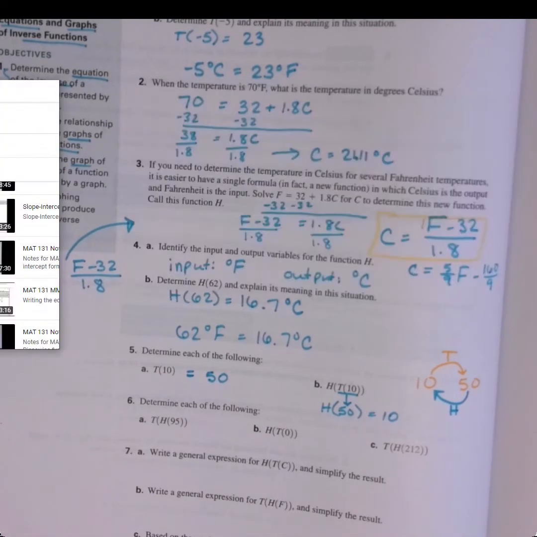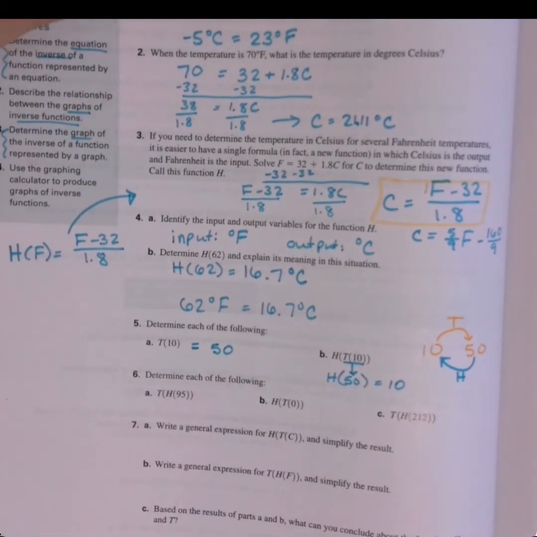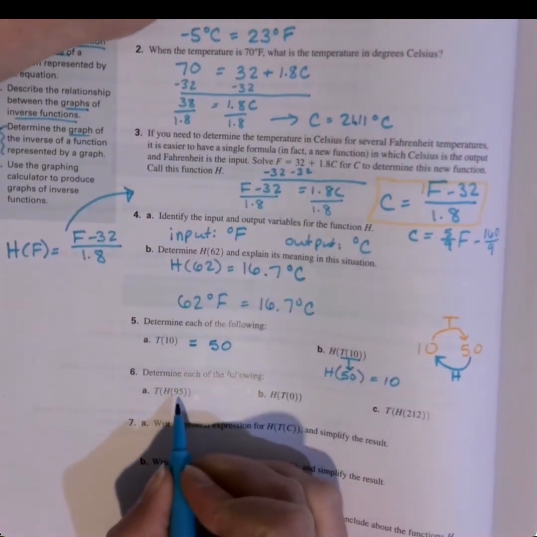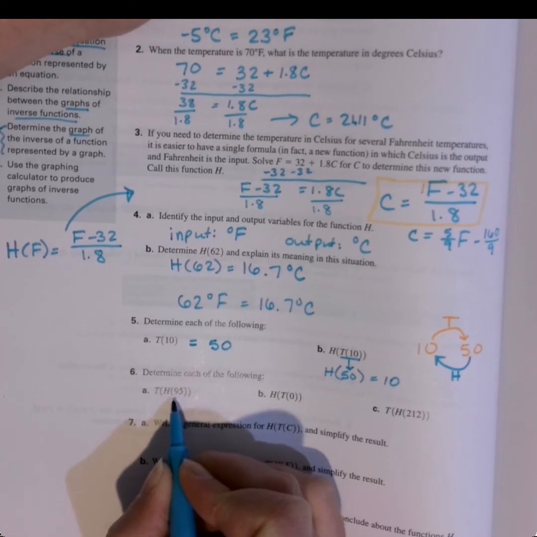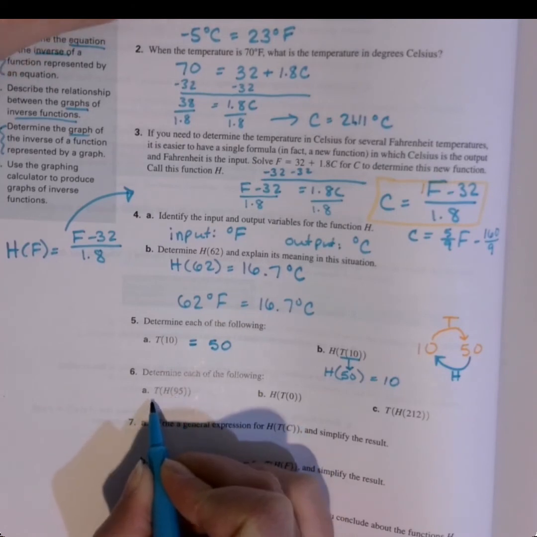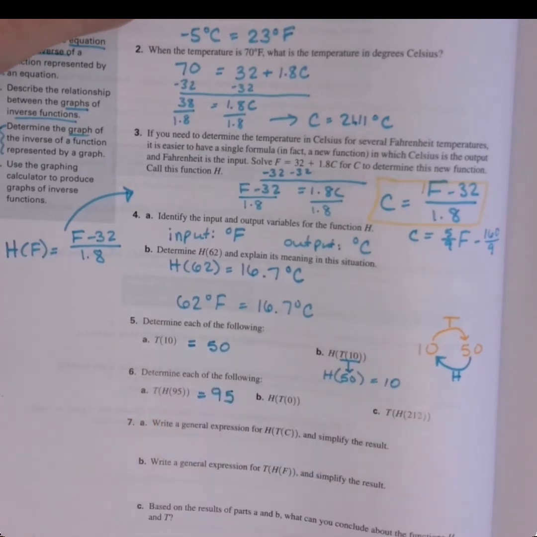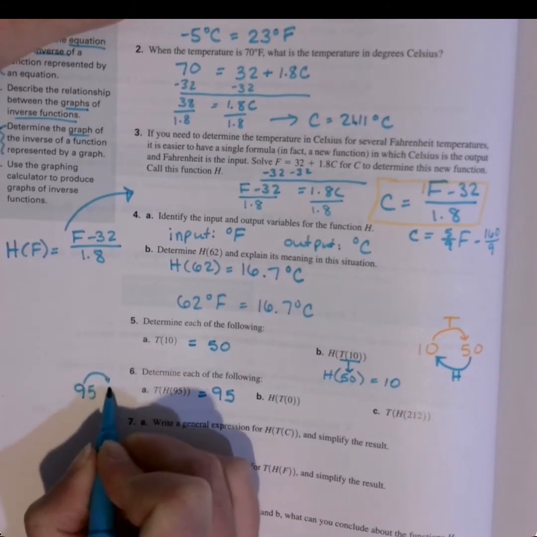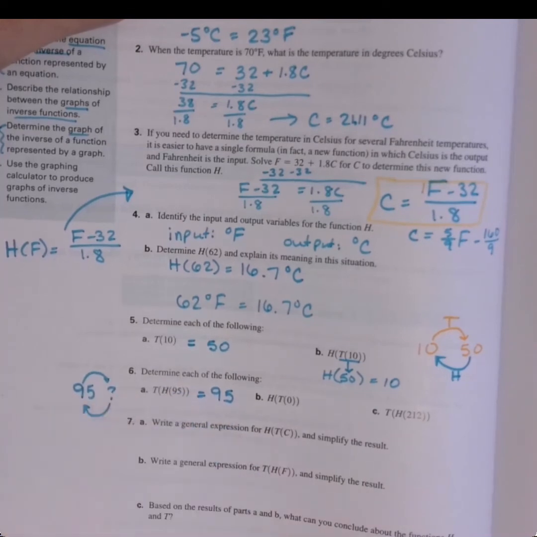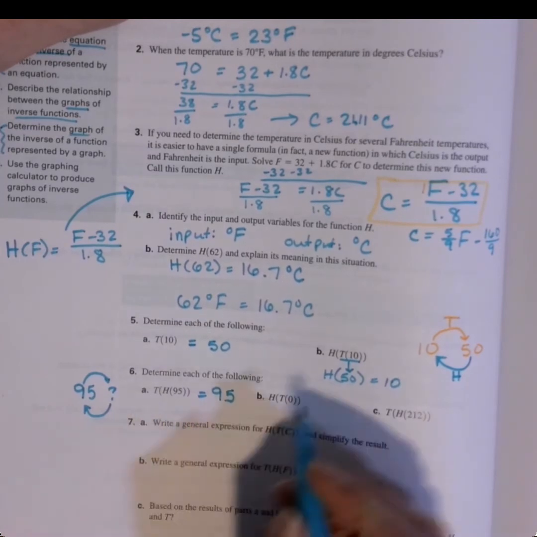Okay, move decimals out of our way again. Determine each of the following. Now, I'm not going to plug these into Desmos because I know that these two functions are inverses. So I know that when I do h of 95, wherever it goes in degrees Celsius, when I plug that back into the original formula, I'm getting 95. We can check them if you'd like, but I'm going to get 95. So I'm imagining this map of 95 to something, and that something mapping back to 95. I don't have to know what I'm mapping to know that this happens because those two functions are inverses. We'll prove it in a second.